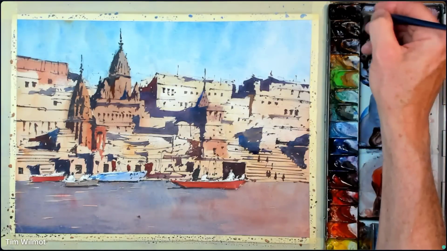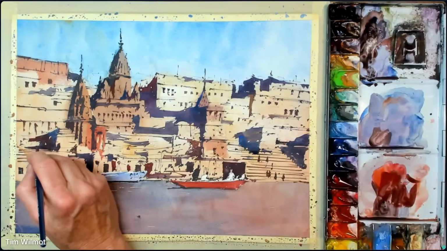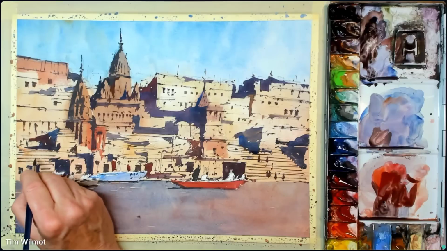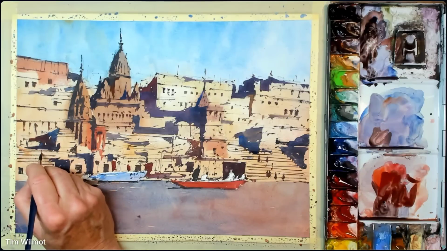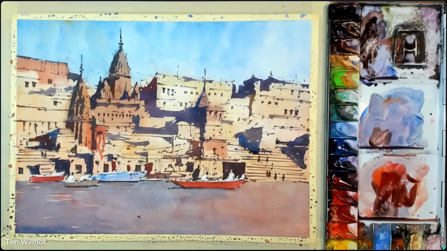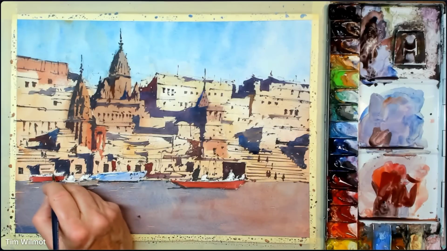A few more darker figures, then I'll start putting in the waves. Let's have some figures over here. How big are the figures there? Quite small. You probably can't see this. I'll take a photo of this and share it on Patreon for you. Yeah, just a couple of figures coming down the steps there.